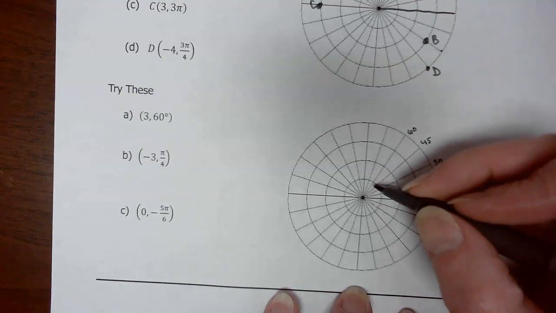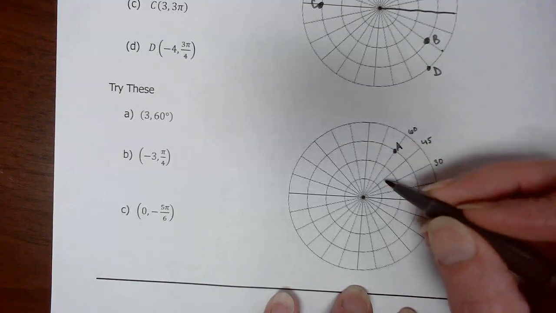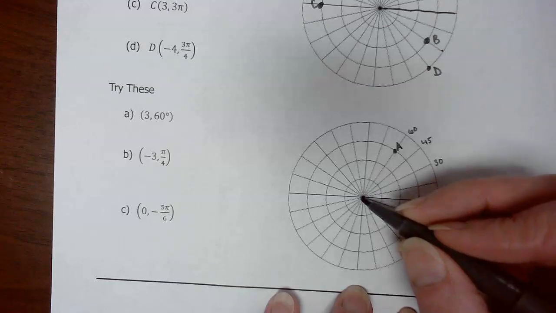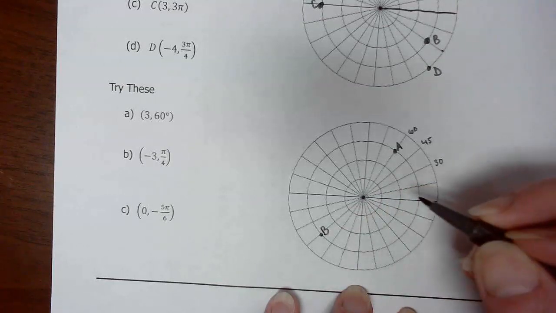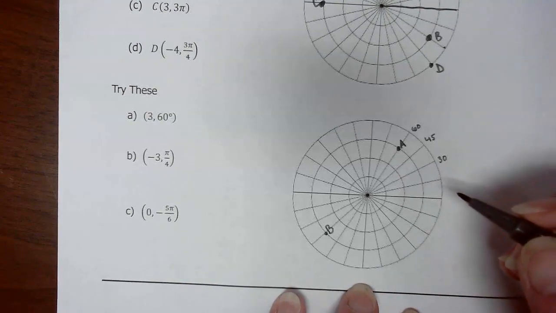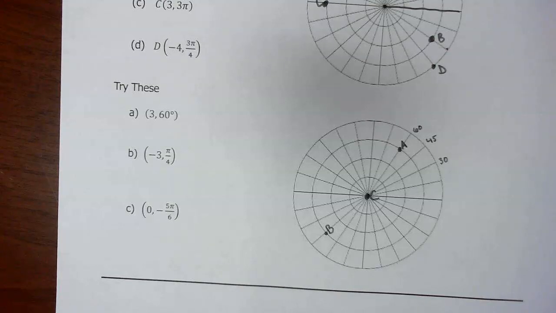60 degrees, I'm going out 3 steps: 1, 2, 3. Here's A. Pi over 4, but I'm going backwards 3: 1, 2, 3. B. 0 steps at negative 5 pi over 6. Well, it doesn't matter what angle I'm at. If I'm not going any steps, I'm at the center.